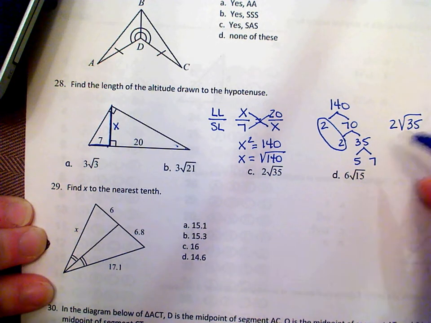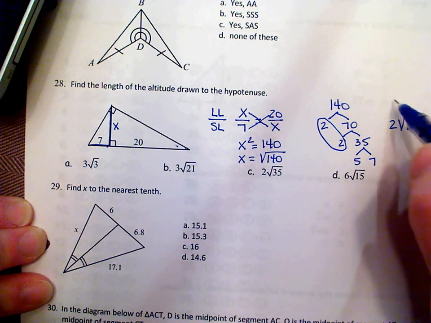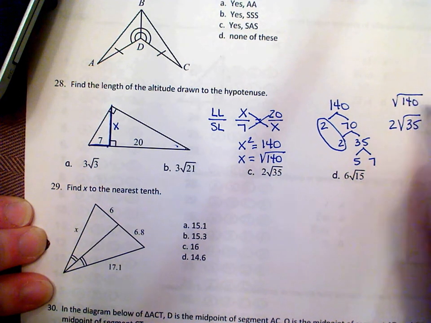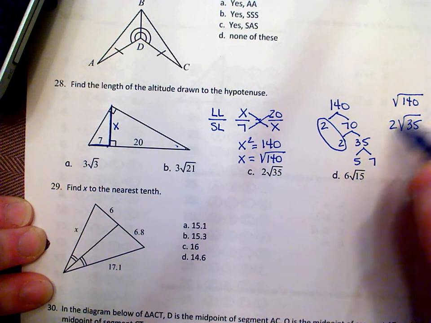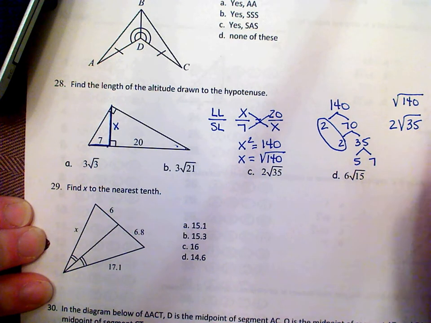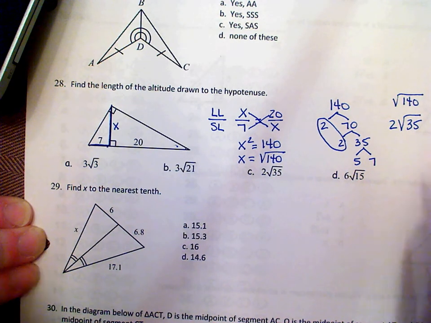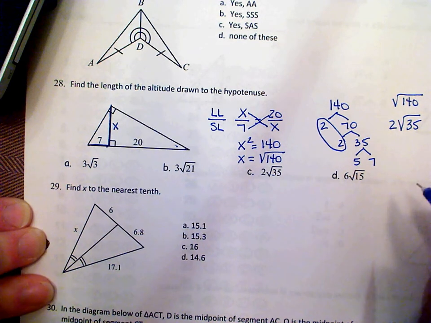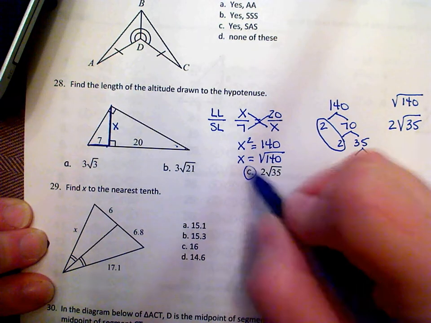You can always check your simplification by putting your unsimplified radical into your calculator, your simplified radical into your calculator, and you should get the same decimal answer in your calculator if you simplified that correctly. So the correct answer choice is C, 2 root 35.